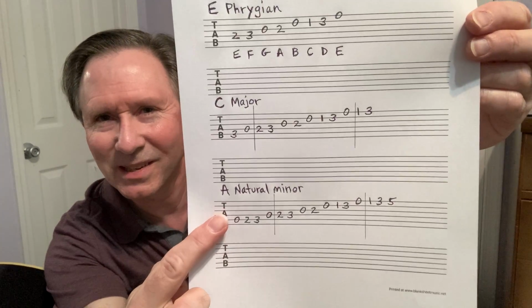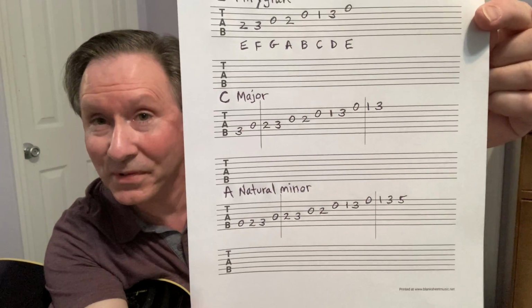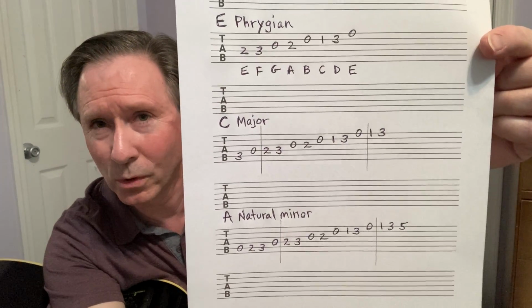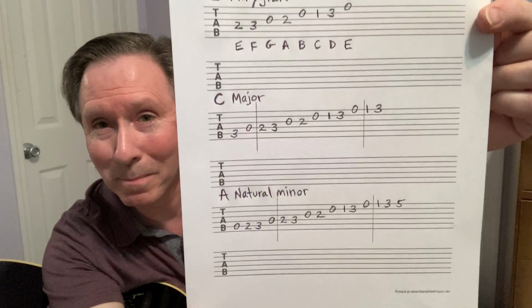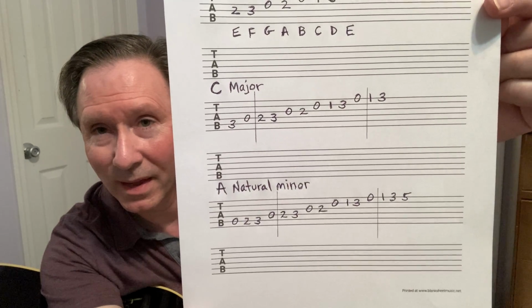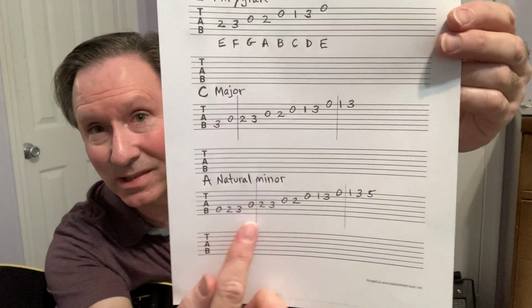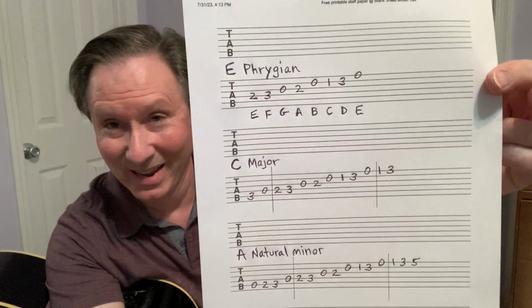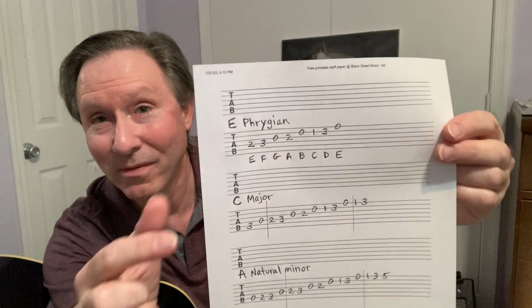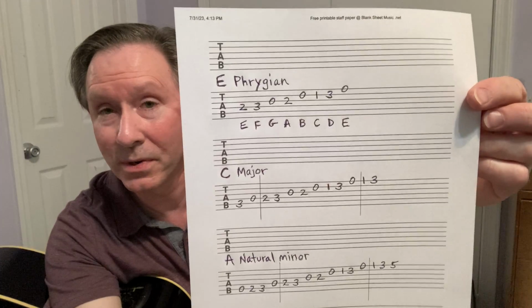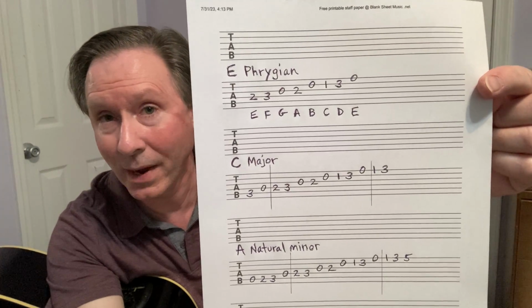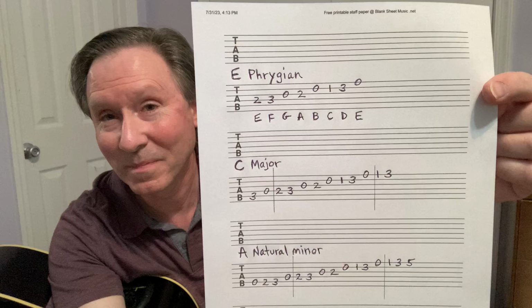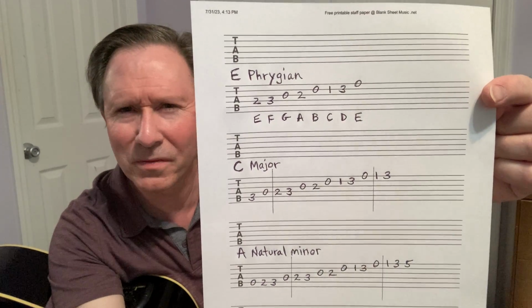And also look at this. An A natural minor scale also has that same pitch group from the E Phrygian embedded in there. And that's why you could also say that it's the fifth mode of A minor. Okay, so you can hear how it gets a little confusing. I've also heard the Phrygian scale referred to as just a natural minor scale with a flat 2. That is correct. So there's a lot of different ways to view scales and scale names.